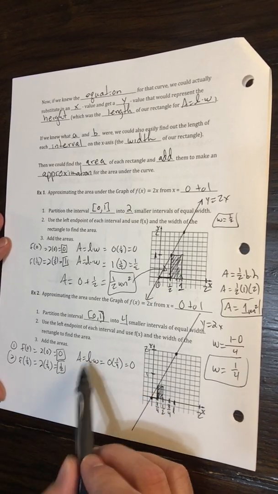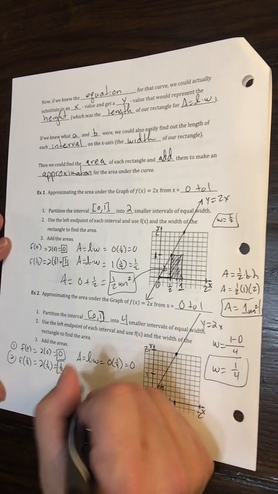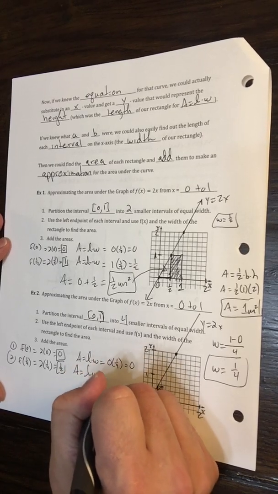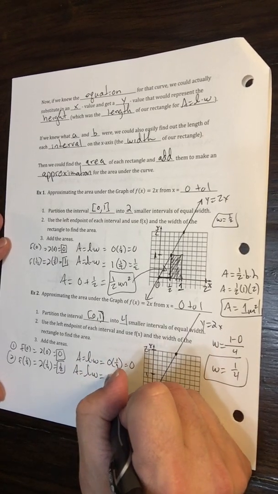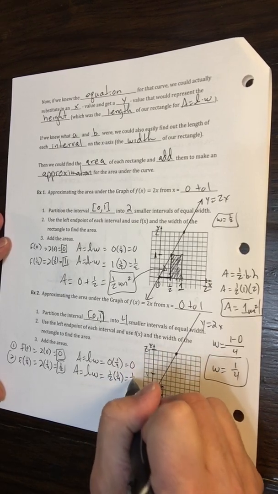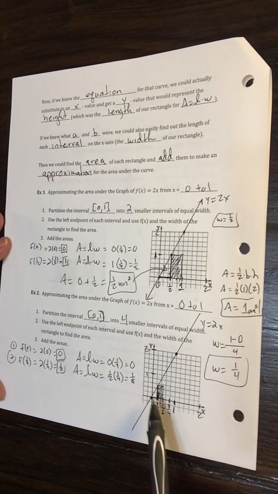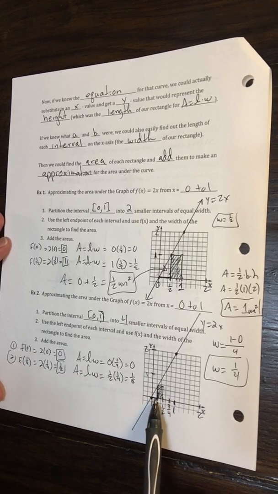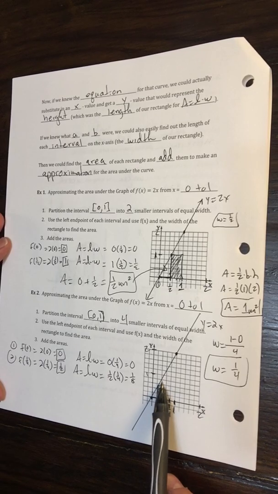Now that's the length of my rectangle, and the width, of course, is 1/4. So I go area equals length times width. It's going to be the 1/2 that I just found times the 1/4, and 1/2 times 1/4 is 1/8. I have 2 areas so far, a 0, and then a 1/8, which is getting me closer. It's still too low, though.